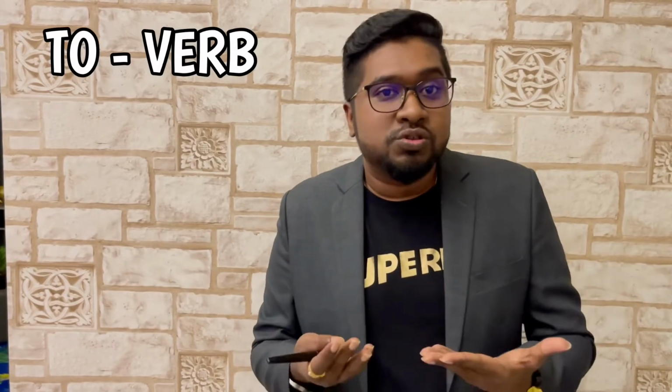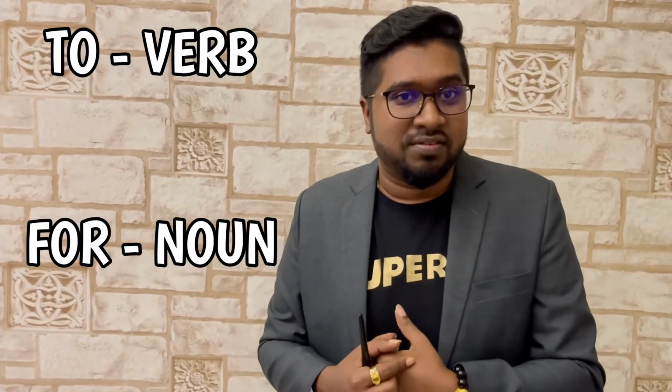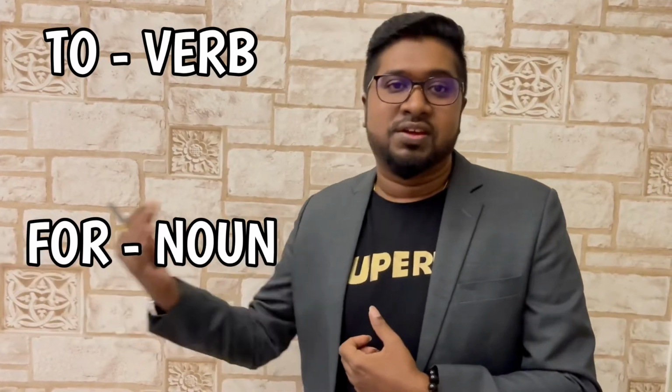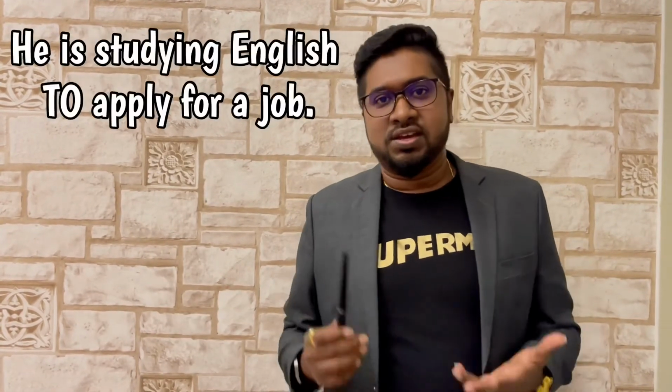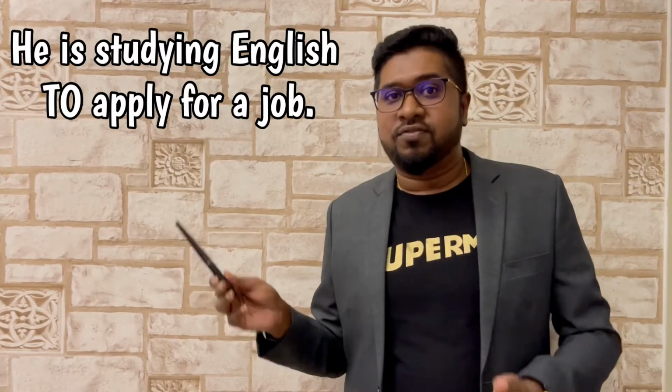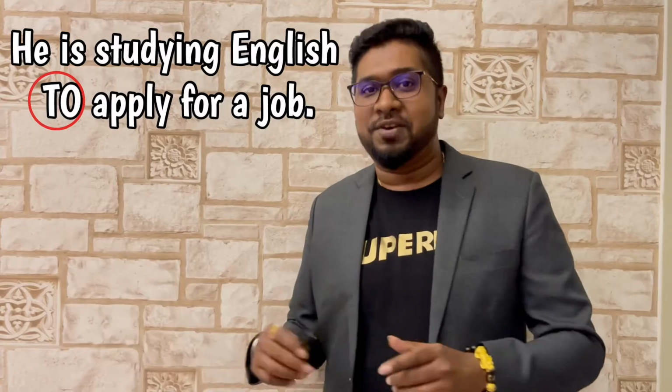This is a bit confusing and it's going to be time consuming for you to remember them all, but here's a shortcut. Whenever you use to, most commonly it is followed by a verb, and whenever you use for, most commonly it is followed by a noun. It's not 100%, but it's just to make your life a bit easy. To followed by verbs, for followed by nouns. For an example, why is he studying English? He is studying English to apply for a job. To apply. To followed by a verb.